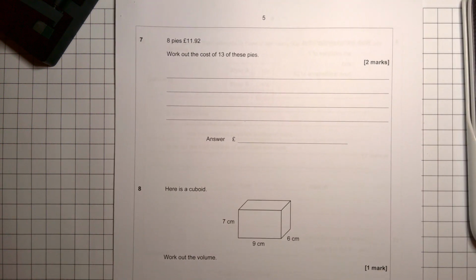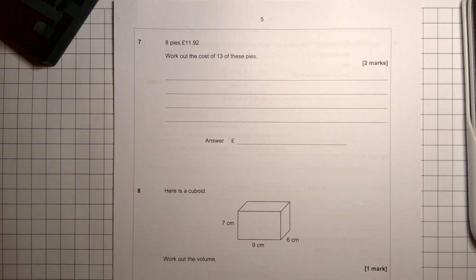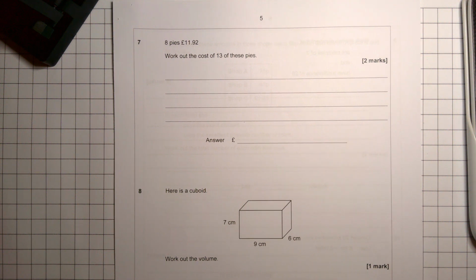Now we're on to some calculations. Question 7 tells us that 8 pies costs £11.92. Work out the cost of 13 pies. Now there's different ways of doing this question. I'm going to show you both of them, well, 2 of them, there's many more.